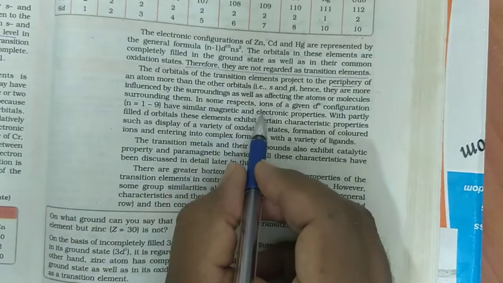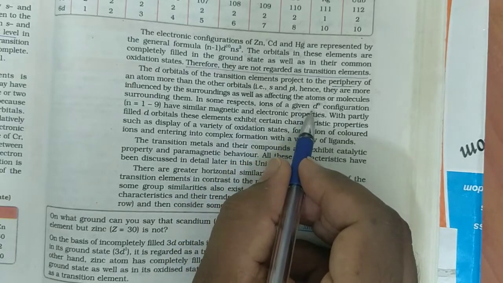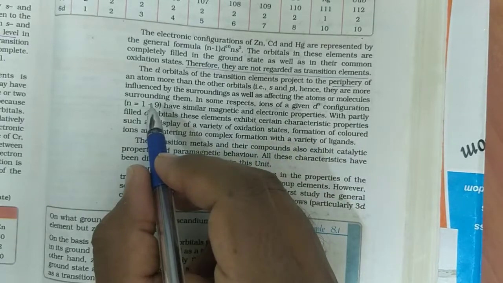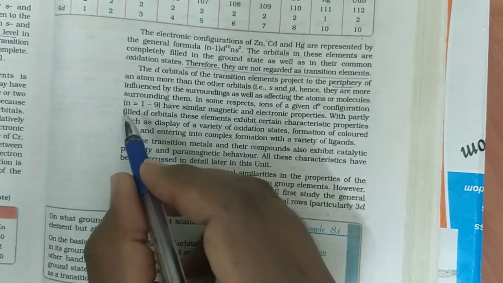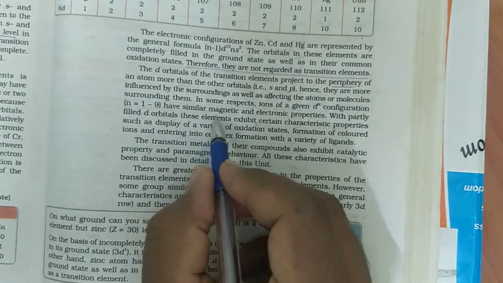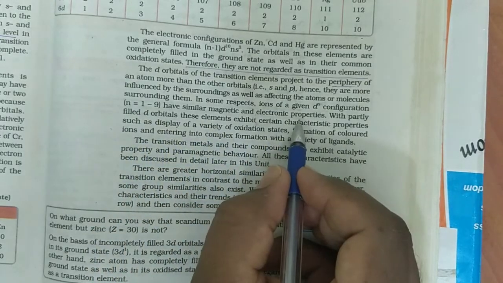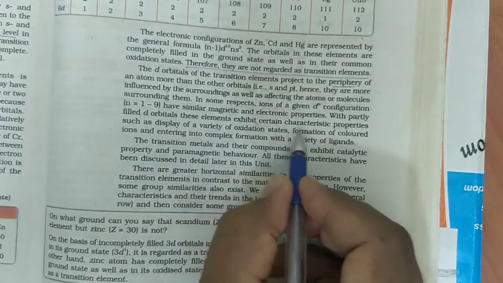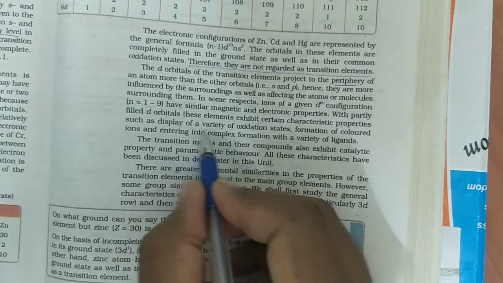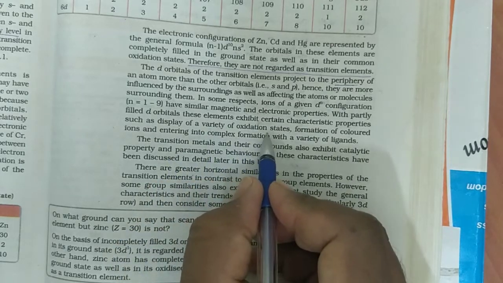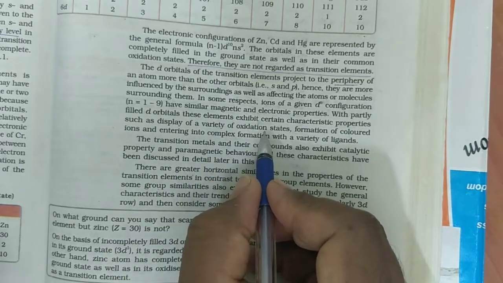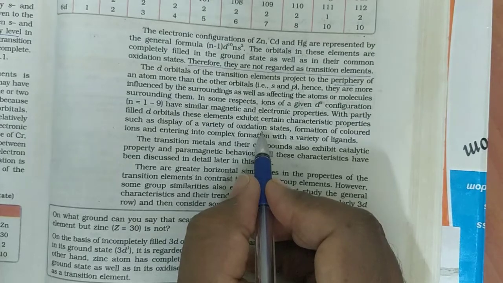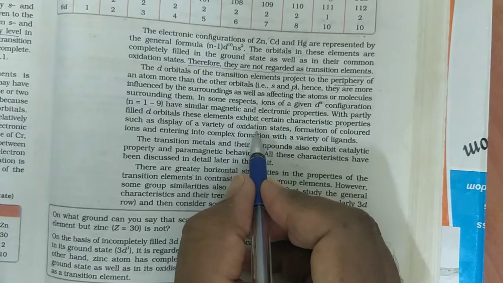In some respects, ions of a given dn configuration, n equal to 1 to 9, have similar magnetic and electronic properties. With partly filled d orbitals, these elements exhibit characteristic properties such as display of a variety of oxidation states. These are all characteristics of transition elements which contain incompletely filled d configurations.